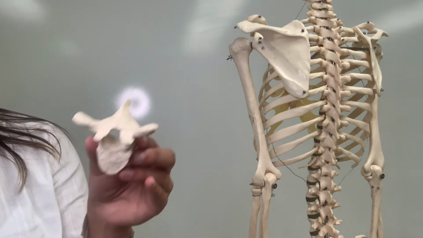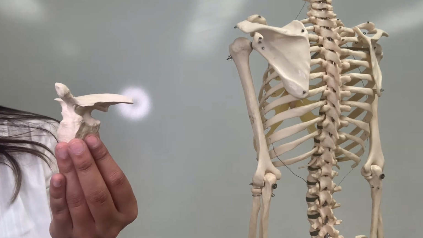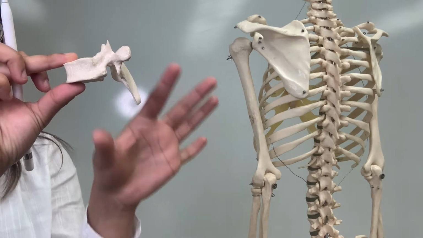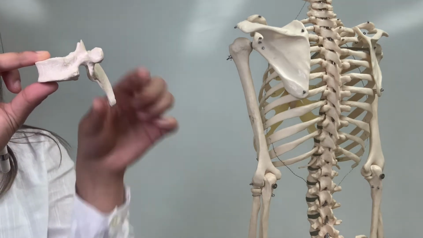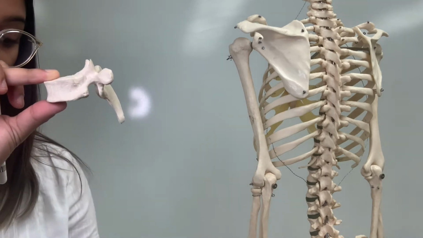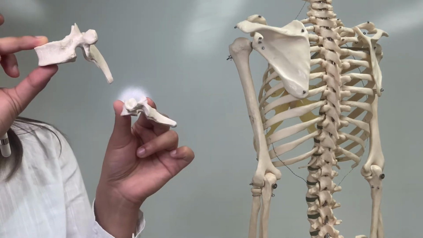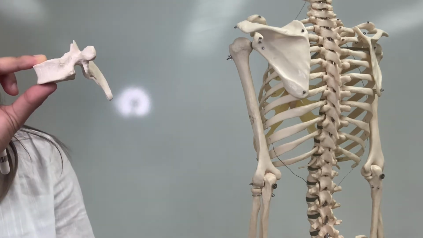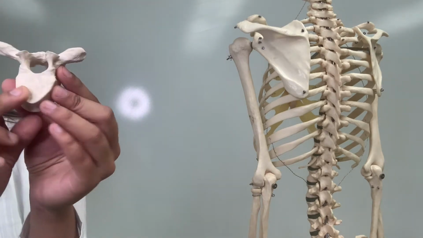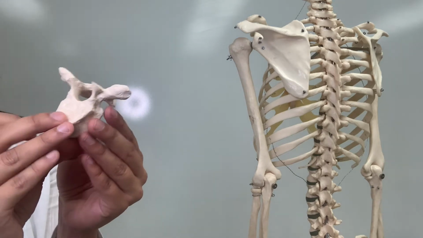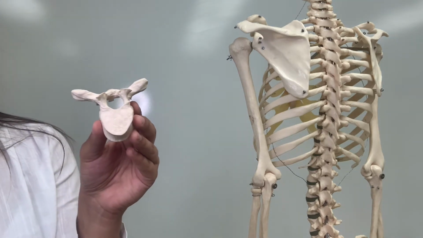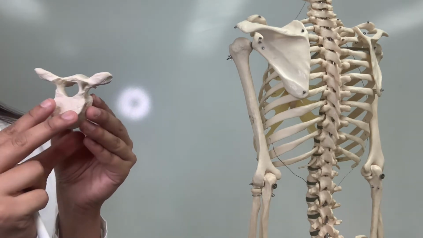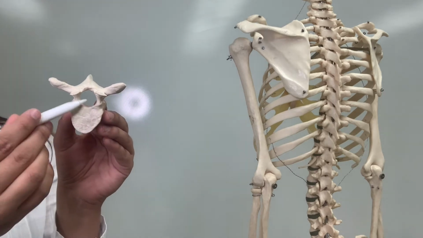Next, our thoracic vertebrae. For your thoracic vertebrae, your spinous process is angled downwards and it's super pointed, whereas the cervical right here is just pointed out. In thoracic, it's pointed down. Your vertebral body is a lot larger than your cervical, and the vertebral foramen and the vertebral body are about equal in size.